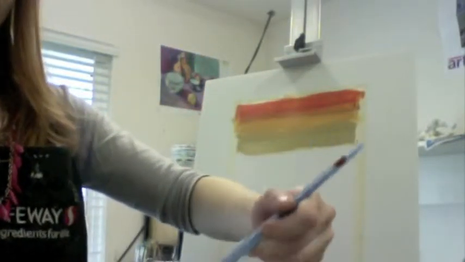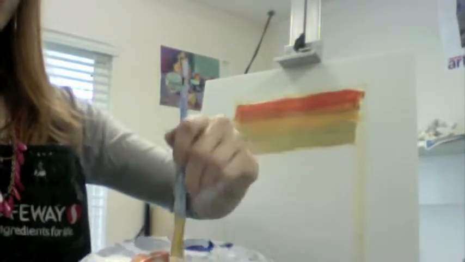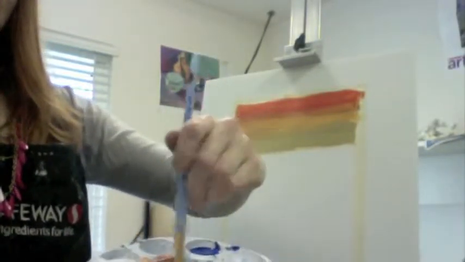And then I add more gray. Gray, gray, gray, gray, gray. If you want it a little lighter, you can just add some white.